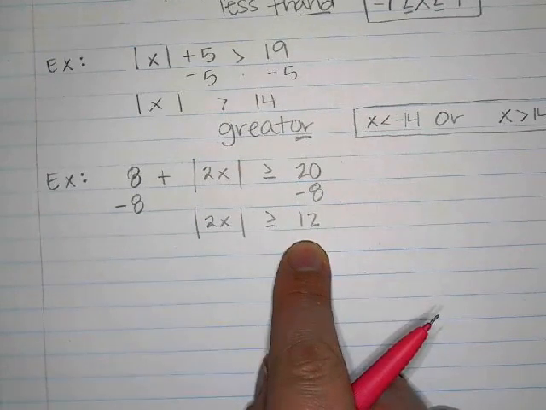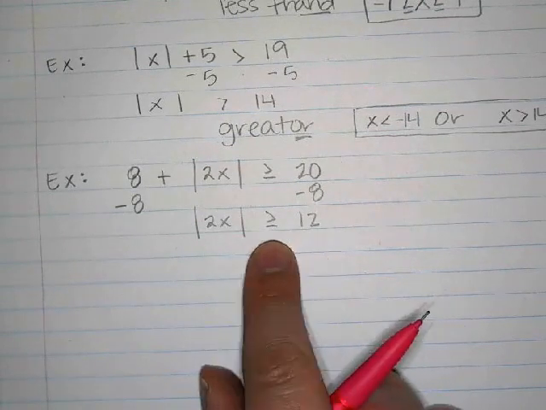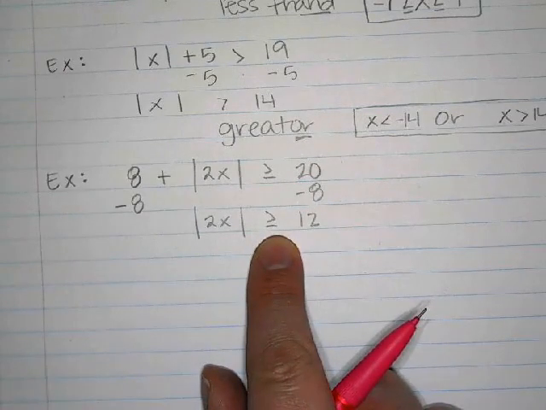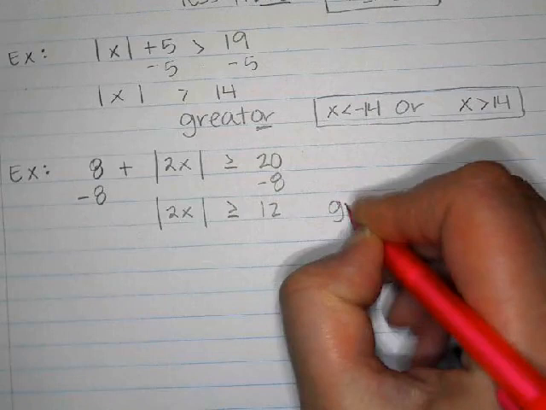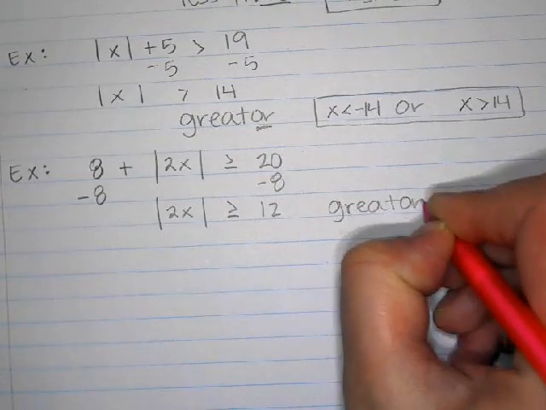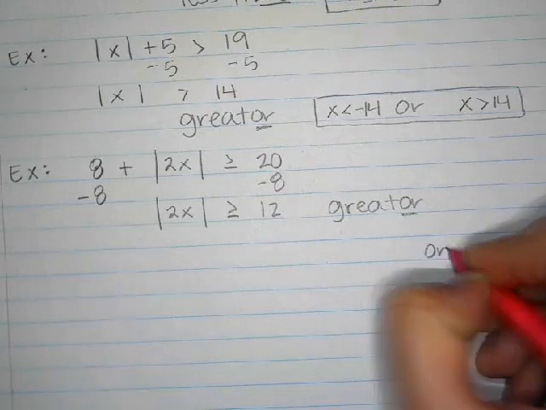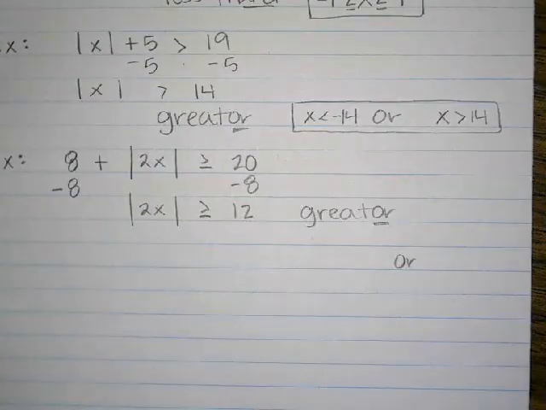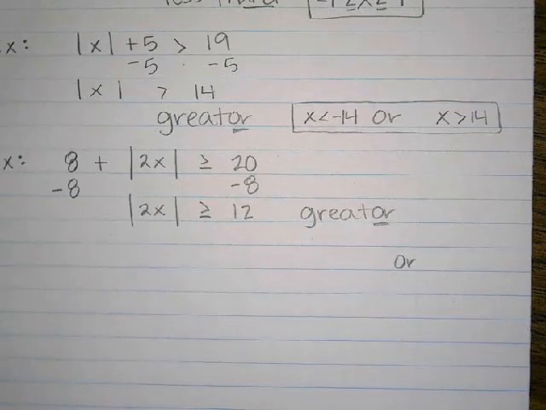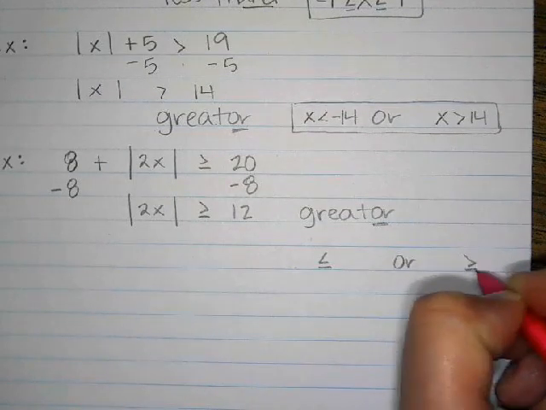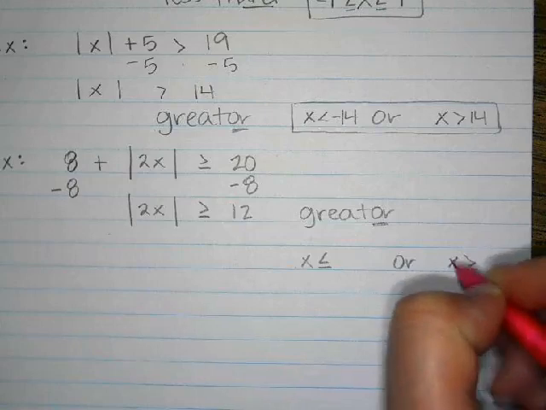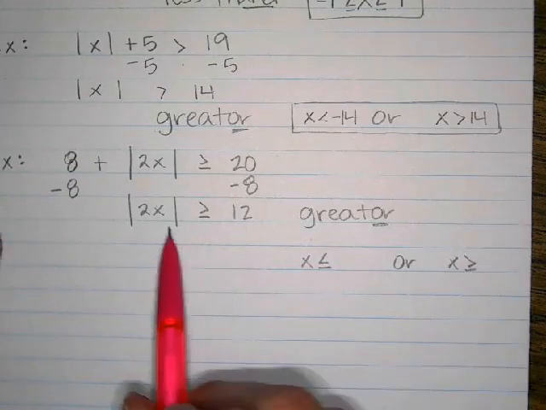Before we divide by 2, we can say what type of answer we're going to get based on the symbol. So what type of problem is this? Greater. Okay, so I'm going to get my formatting ready for my answer. This is a greater problem, so I'm going to say or. What do my arrows look like? They go opposite directions, and this one's going to have a line underneath. And x.